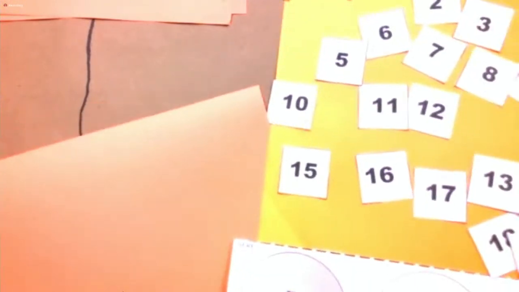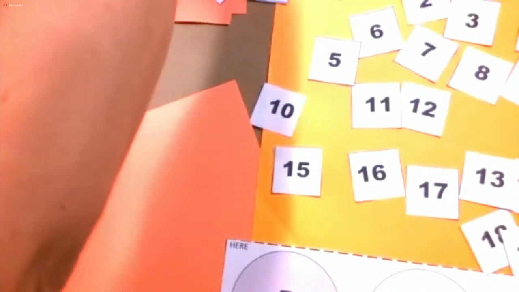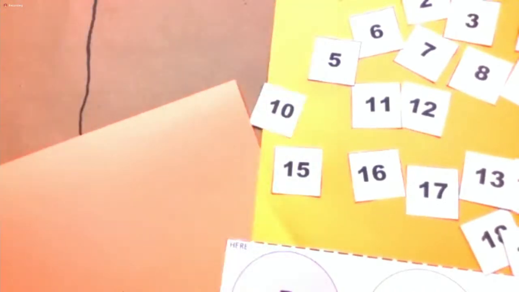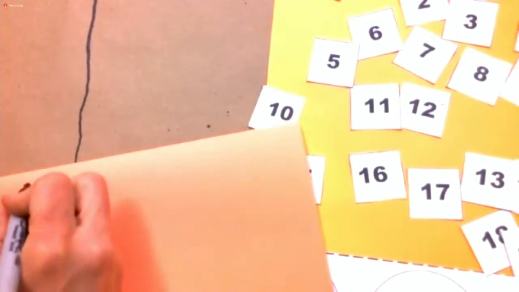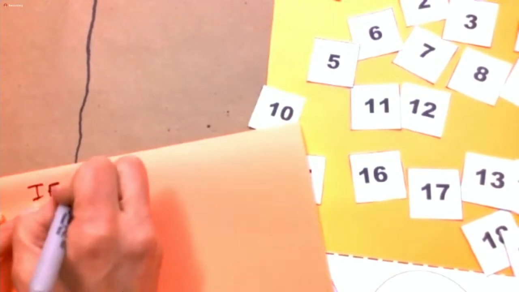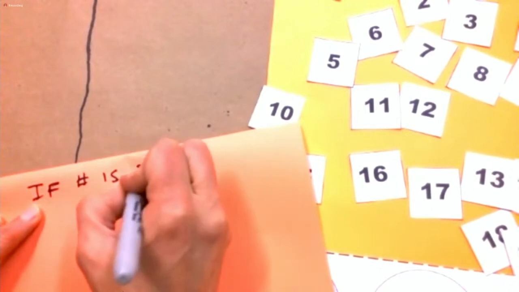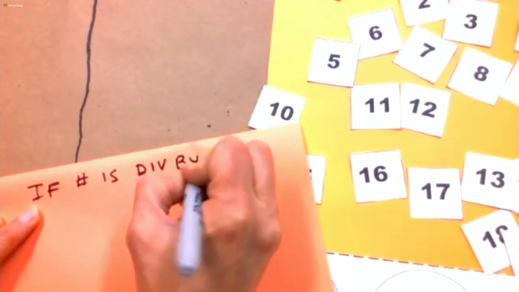All right, so we're going to put this aside. And we're going to do one more before we look at these results. And again, this one's going to be the orange ones we just looked at before because it's going to be something similar. Now remember, we were looking at divisible by 2 and then divisible by 3 last time. So we're going to do exactly the same ones. This time though, we're going to ask if the number is divisible by 3 first.